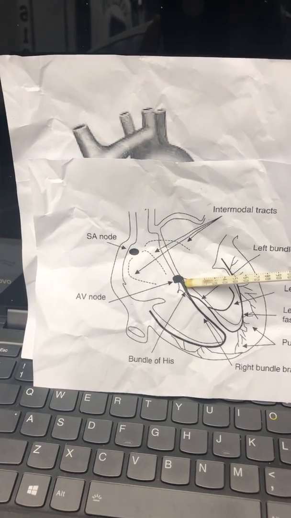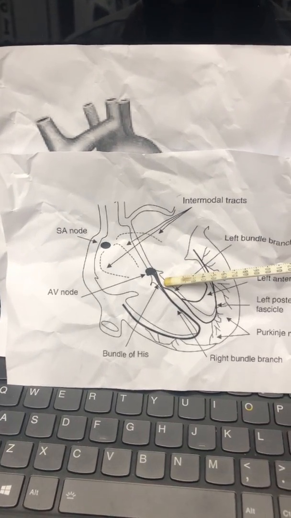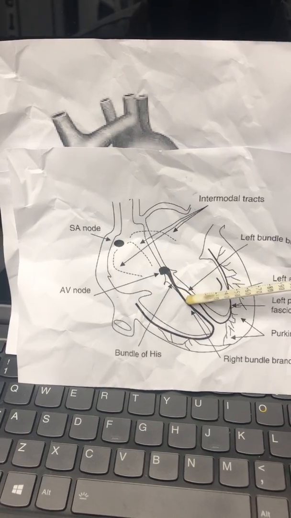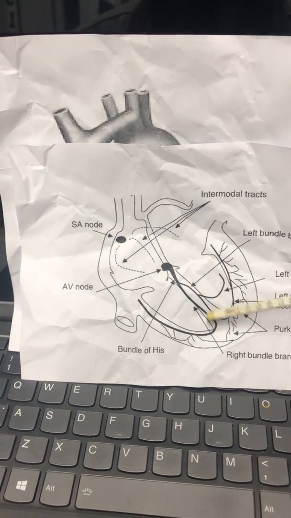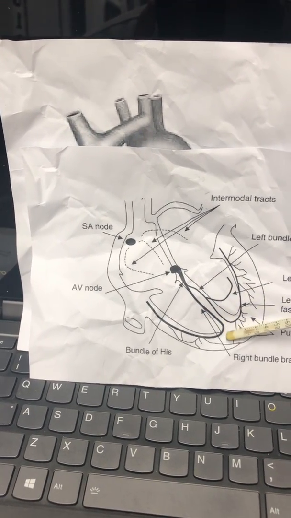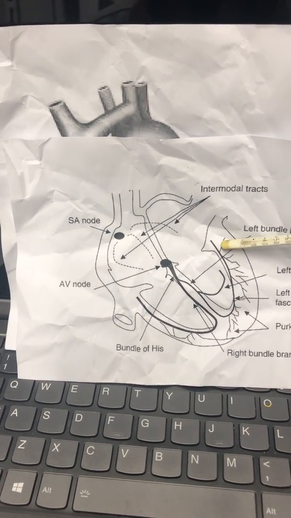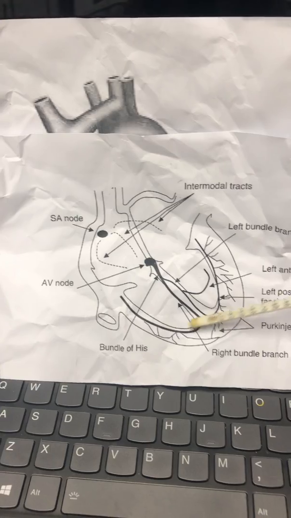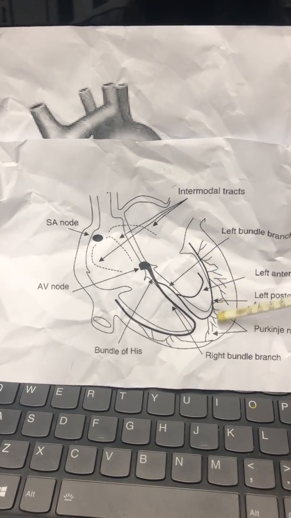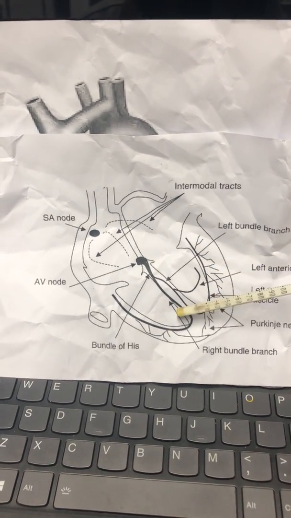Through that, it moves into the bundle of His, down through the septum into the right and left branches. From there it moves further down the heart into the Purkinje fibers, which branch into the right and left wall of the heart. And that's where the contraction of the ventricles takes place.